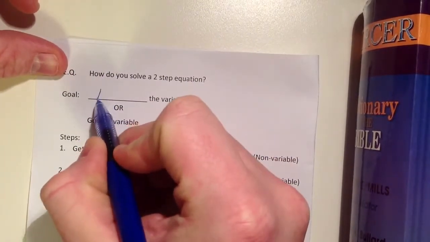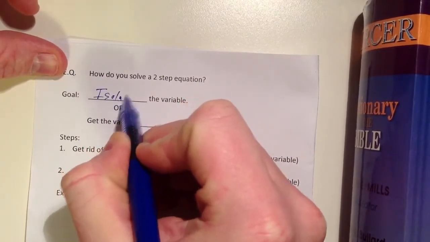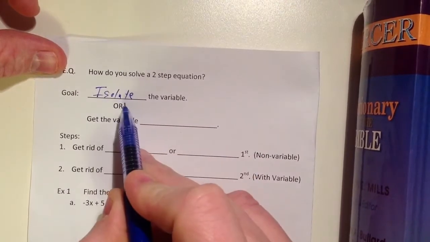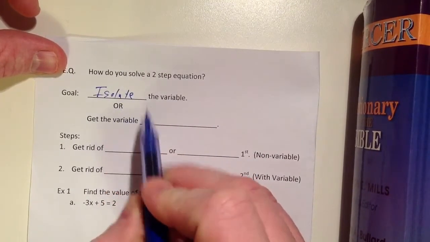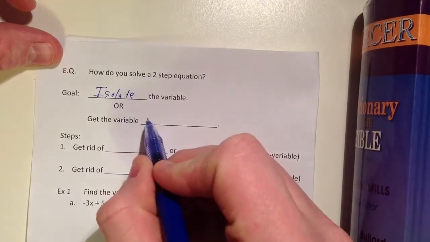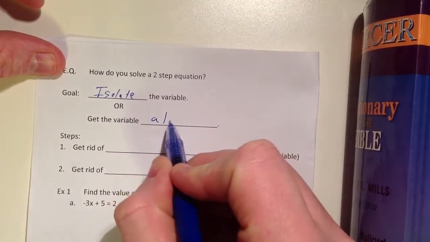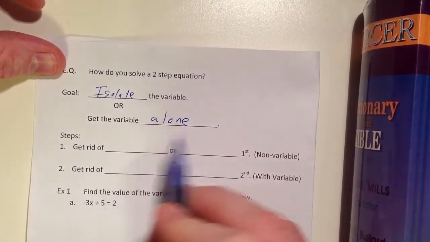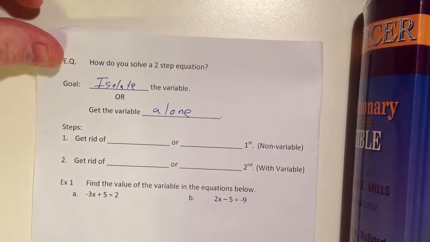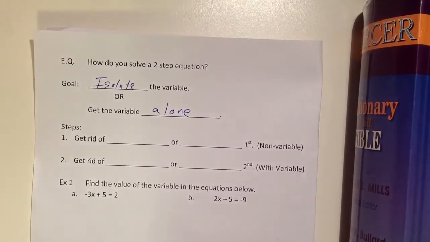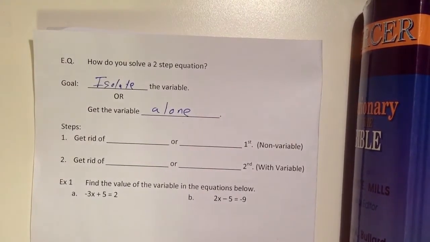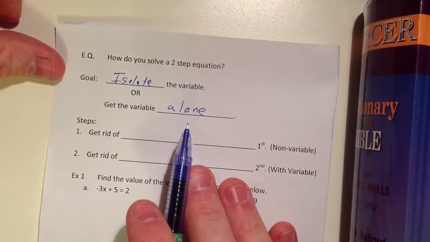So our goal is to isolate the variable. Remember, isolate just means get it by itself, or like I said, get the variable alone. It's fine, however you want to say it. We just want to make sure we get the variable alone. All right, so regardless of what we're going to do, it's the same idea every time.